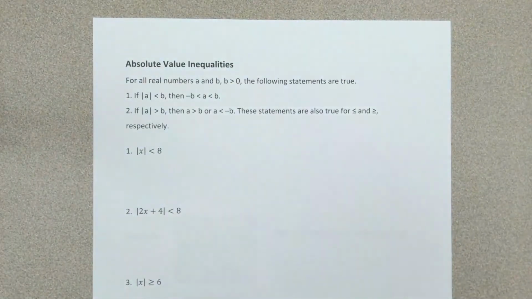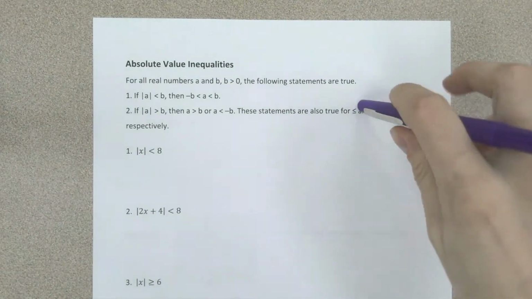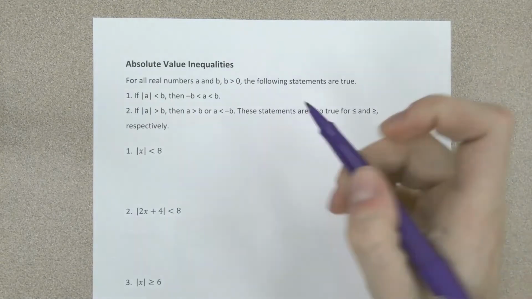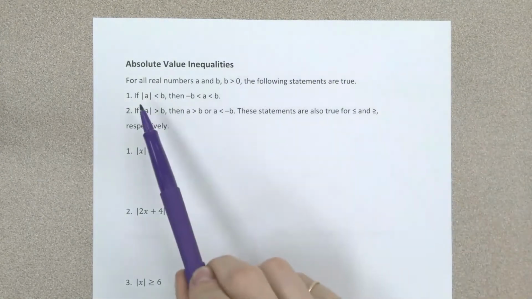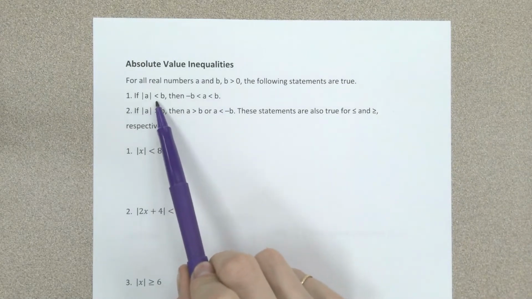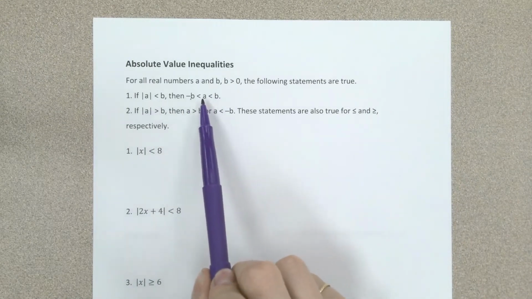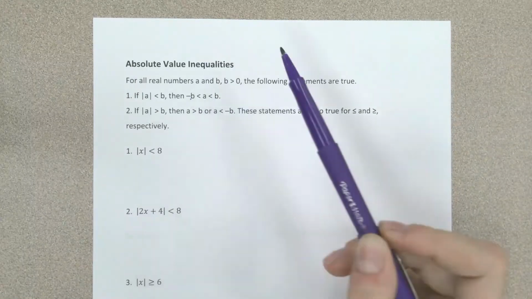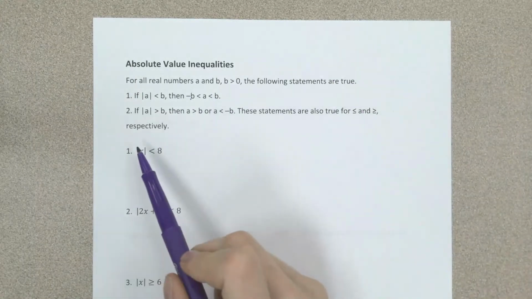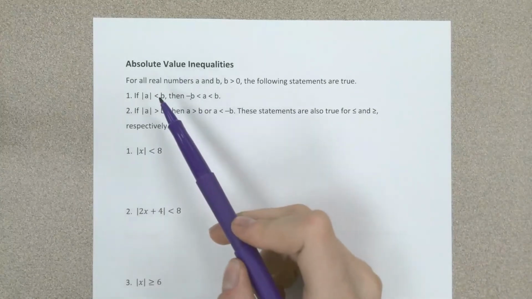Okay, so I don't know why we got cut off, but continuing with absolute value, we're doing absolute value inequalities. So if the absolute value of A is less than B, then negative B is less than A and A is less than B. So this is in the same form as point number 1.